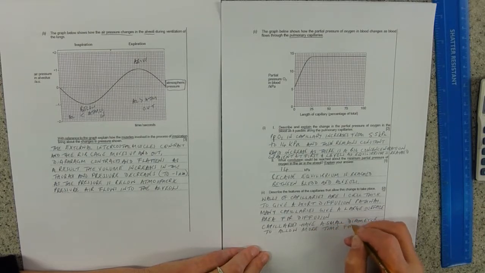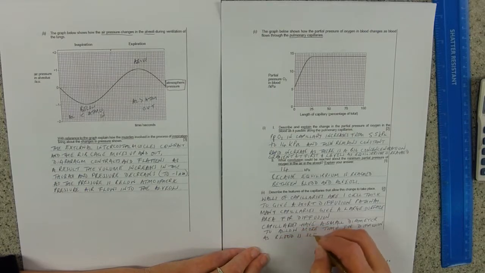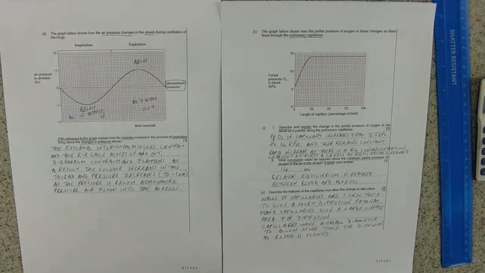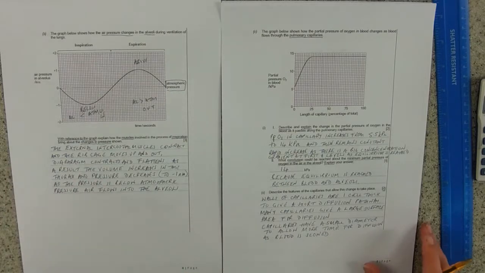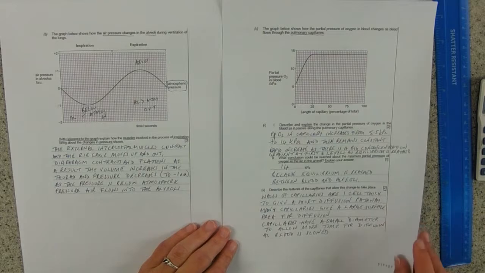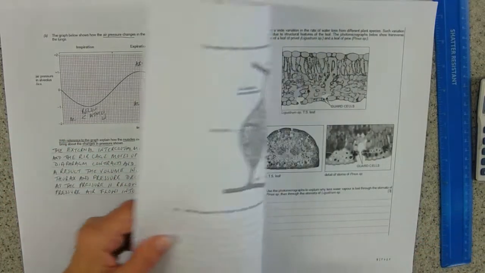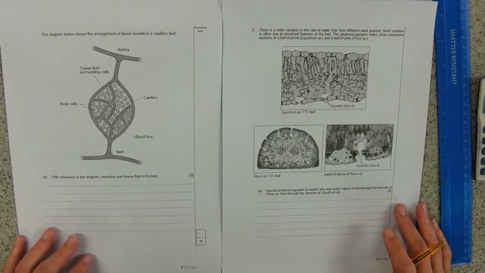More time for diffusion as blood flow is slowed. Now you might not need all of that detail. They might have just wanted you to say, yeah, the wall's one cell thick and they've got lots of capillaries, but if you don't actually explain that you know what's going on, if they did want more, you're going to lose the mark. So you should always write a really full answer. Don't be lazy with that.